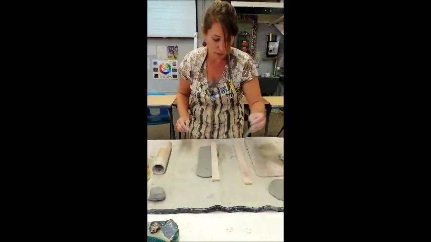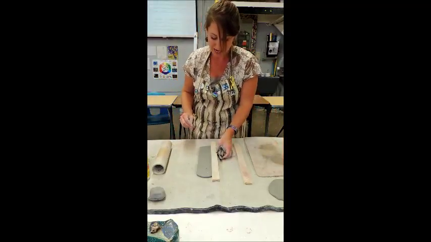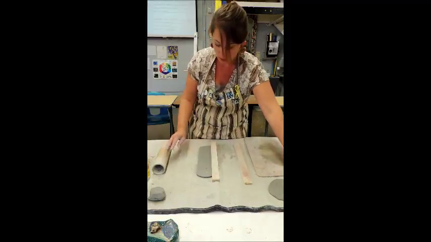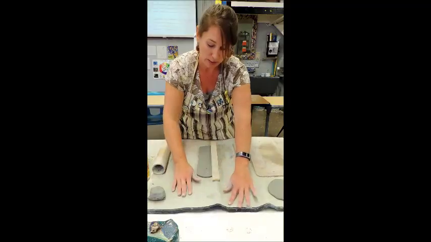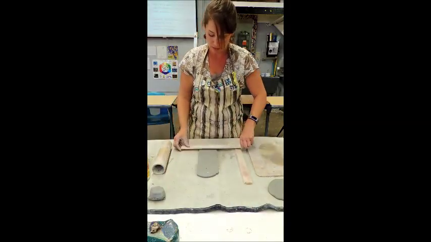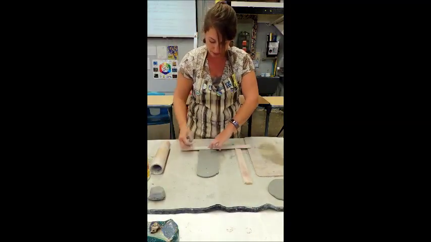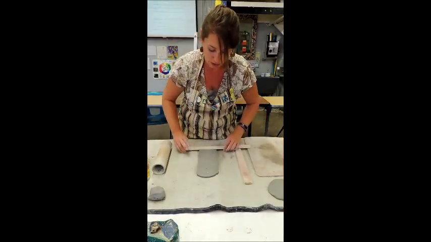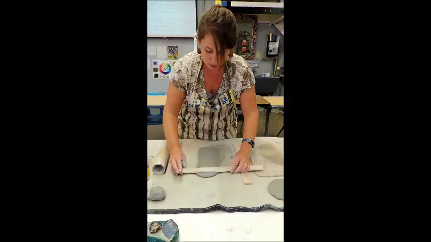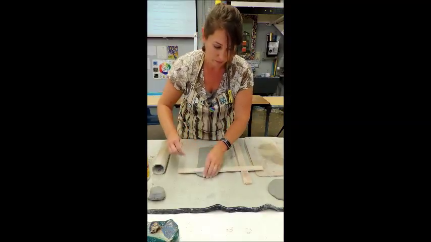Whatever surface you're working on, you want to make sure it's not a smooth surface. So you'll see I have these canvas things. There's vinyl on one side, canvas on the other. We definitely want to be using the canvas side because the clay is not going to stick to canvas like it would stick to a smooth material like vinyl.